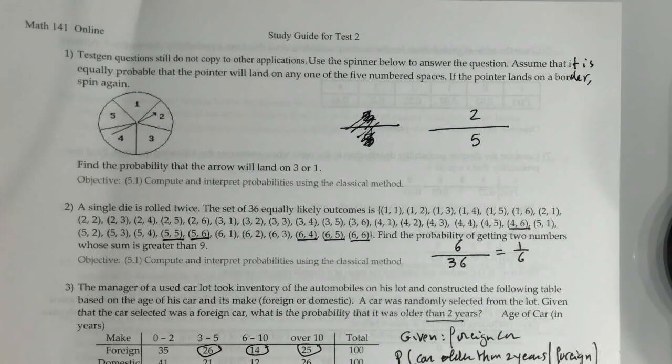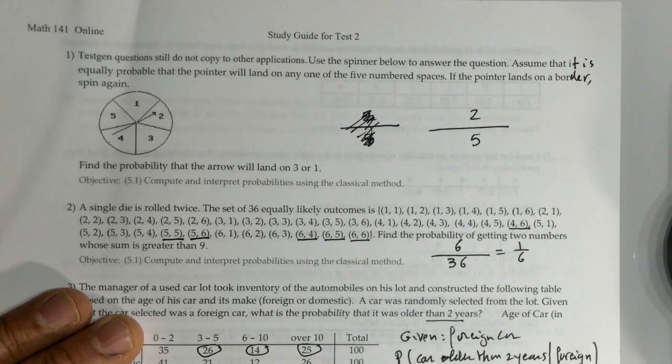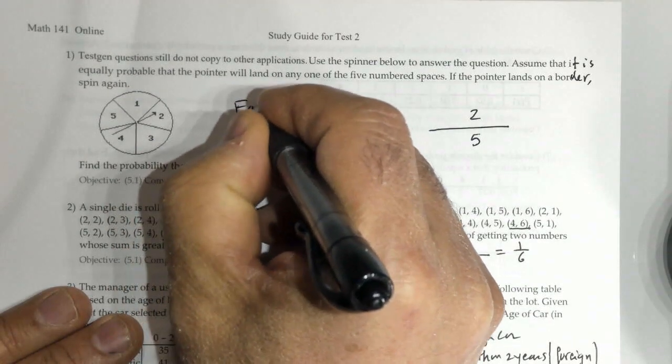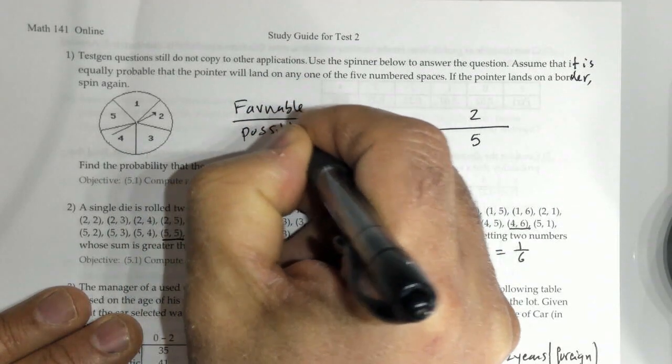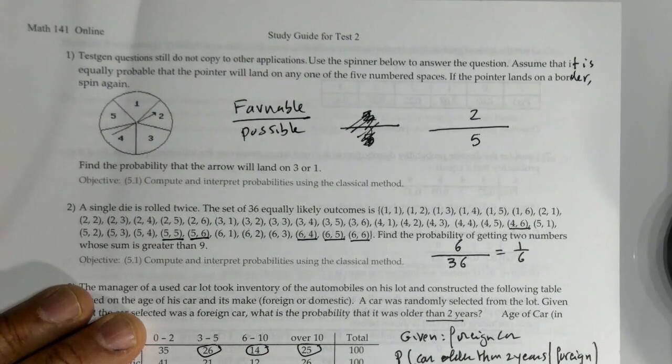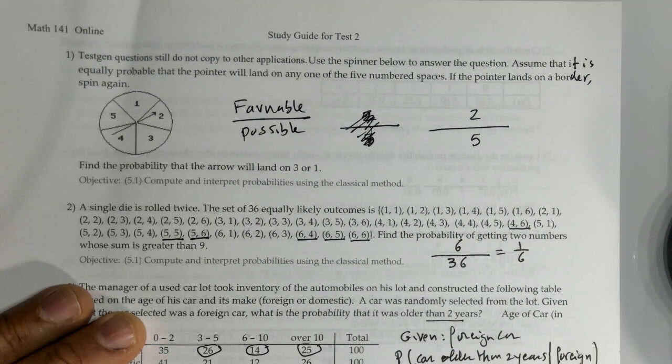The definition of probability is the number of favorable outcomes divided by possible outcomes. So remember that: favorable divided by possible. How many possible outcomes do we have, that we don't have control of? There are 5 because you have 5 slices. Now what are the ones in your favor? It's 3 or 1. There are 2 of them, so the answer is 2/5.